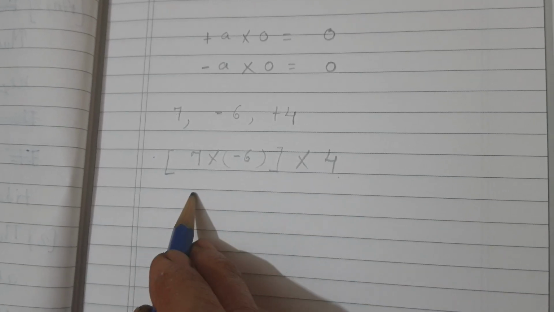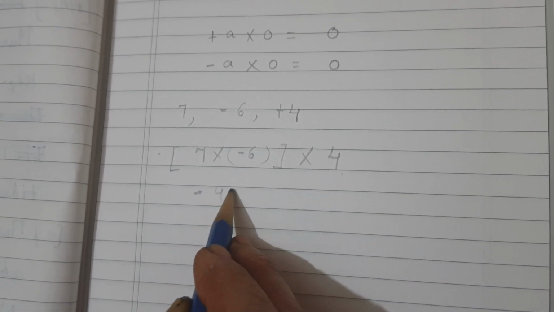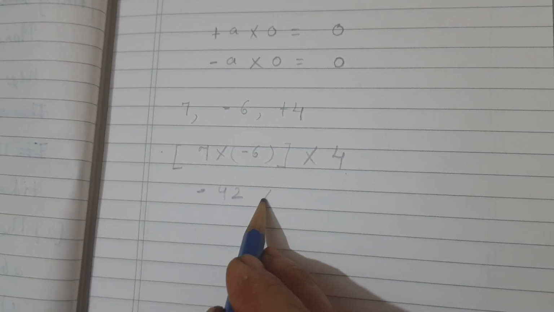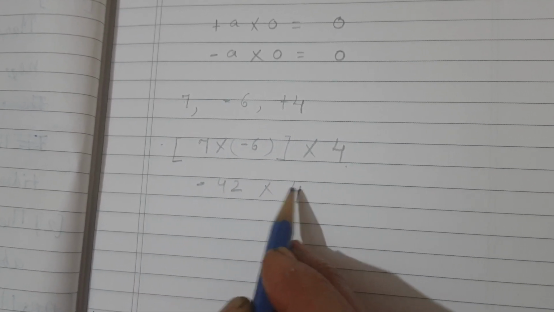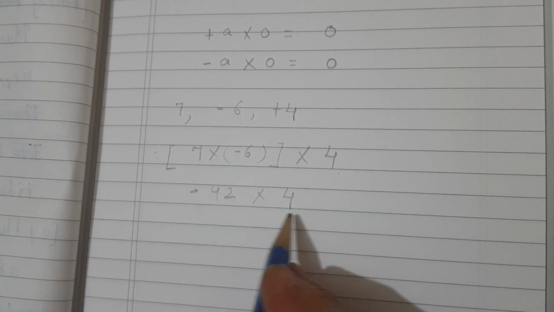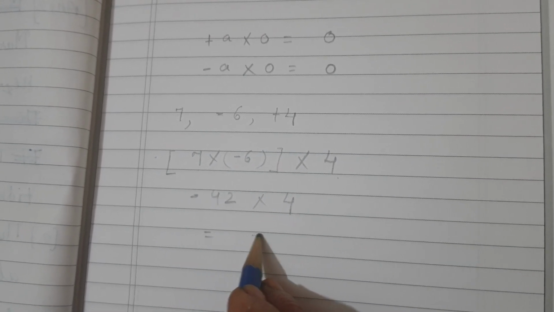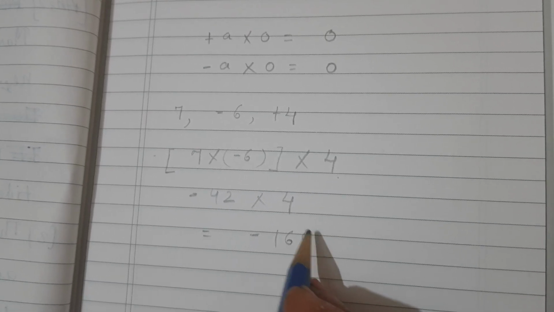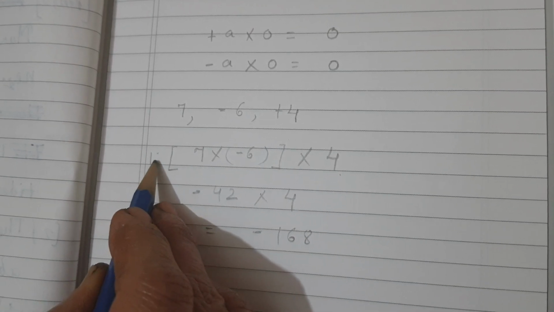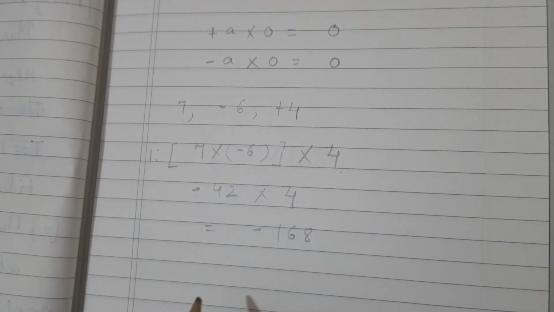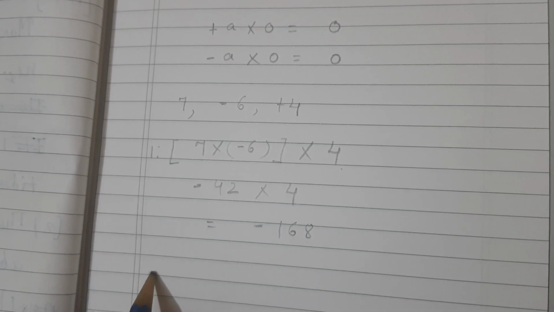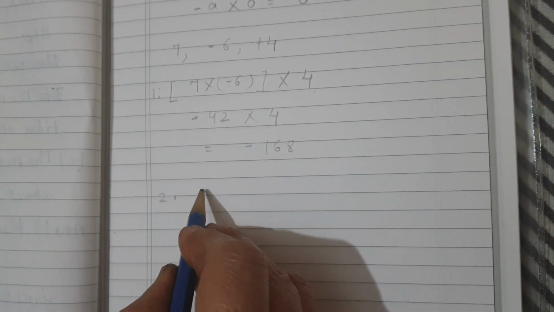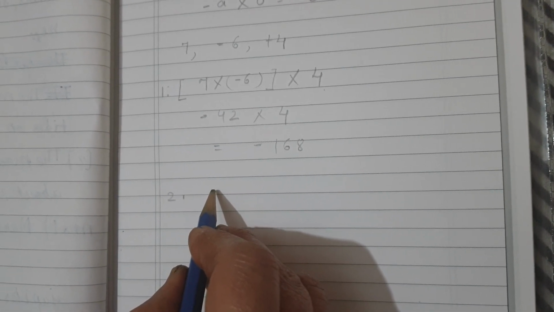We get minus 42 when we multiply 7 with minus 6, and multiplying it further with plus 4 gives us minus 168. This is one way in which we multiplied the given integers. There is another way also. It can be done like this also.